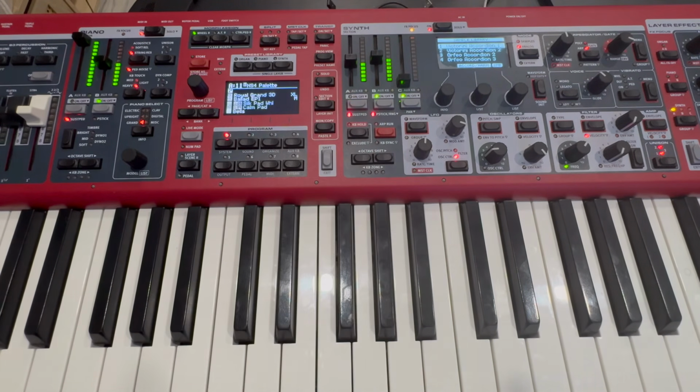The beauty about the Nord is that you can actually edit your sound, and it might not be the best sound out of the box, but just a little bit more time spent with it, then you can get that perfect sound. Okay, so I hope this video really helped you.